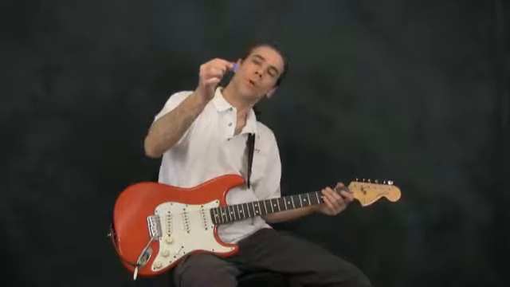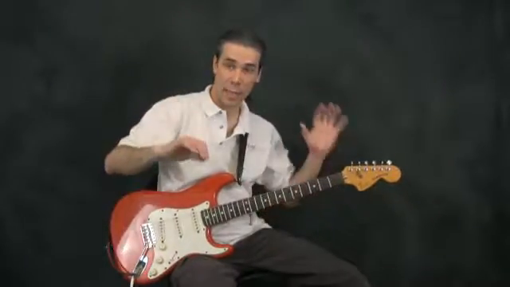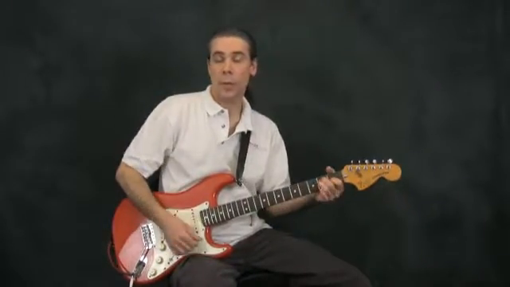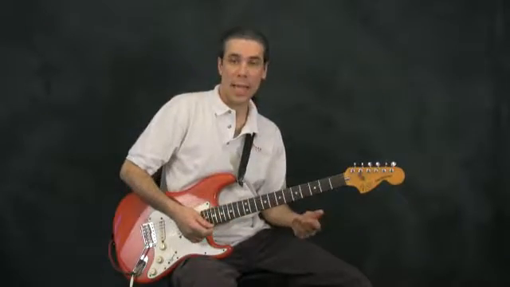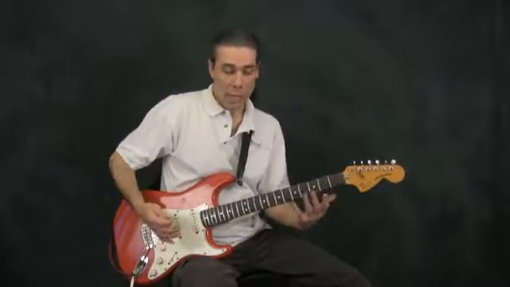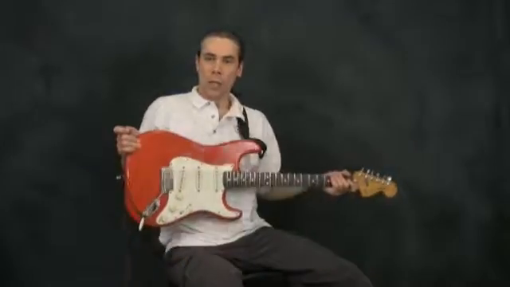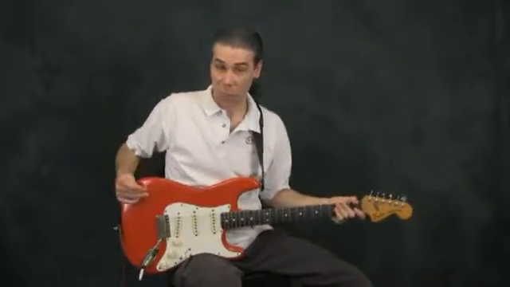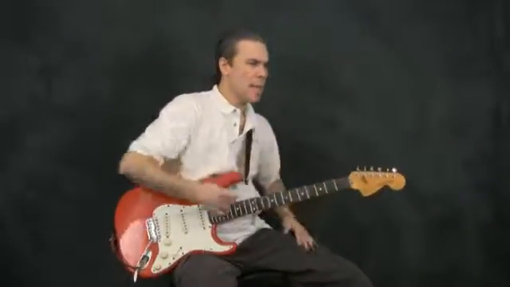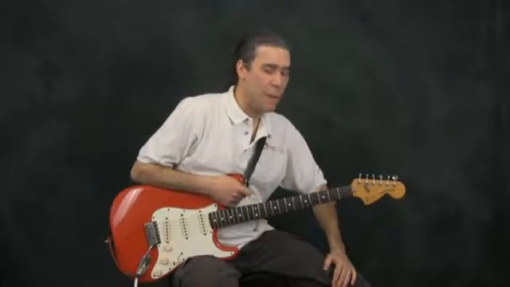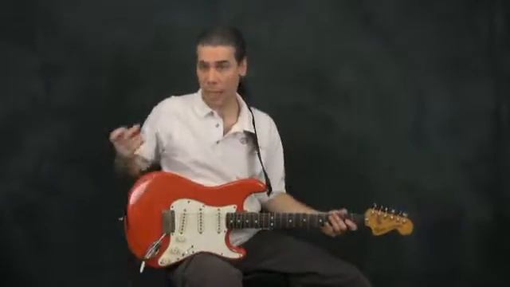In the first chapter we talked about what a pick is, how to use it, what the right and left hand are supposed to do in picking and fretting notes, in muting, and we also talked about proper guitar positioning and posture. We moved on then to talking about the basic parts of the guitar, acoustic and electric.